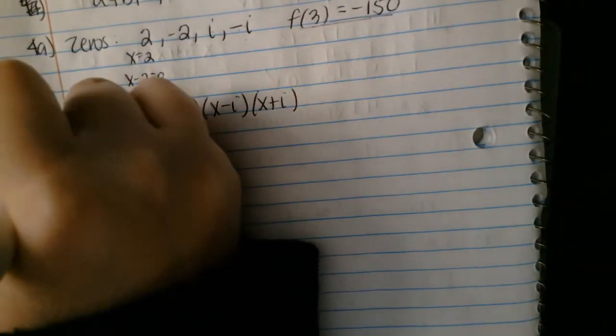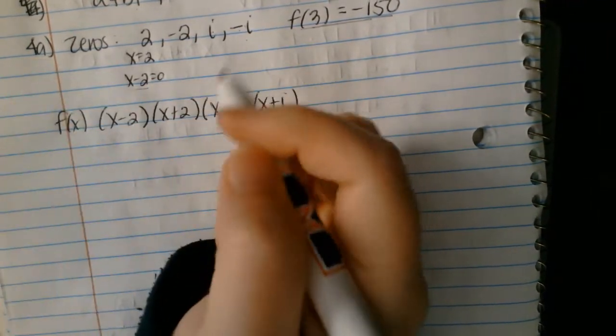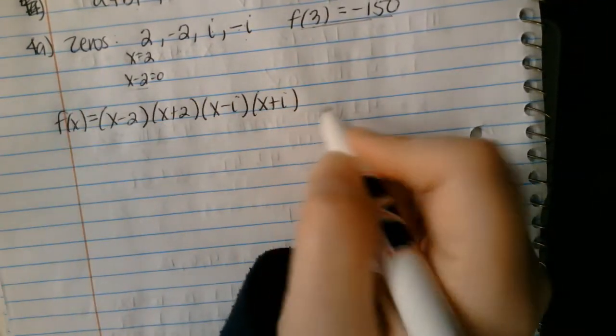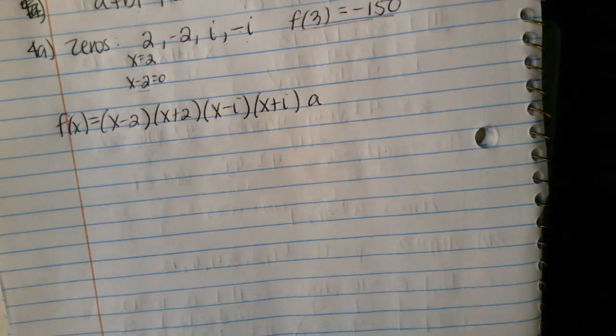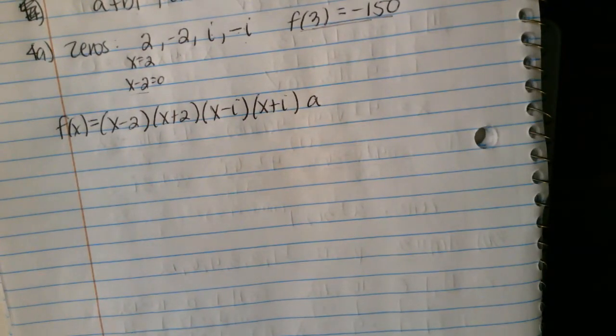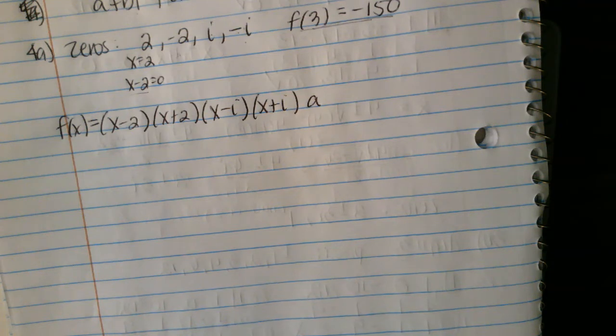Okay, so I know that my polynomial f of x is going to equal all of this times some constant a. We're going to ignore the a for the moment, and we'll figure that out later.